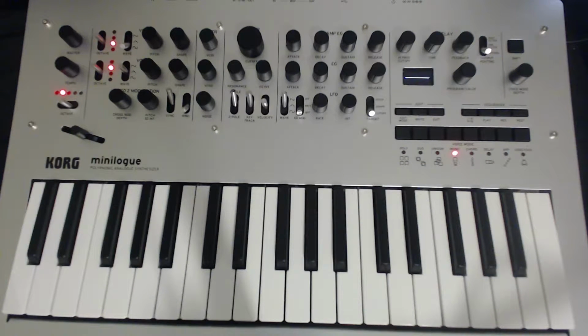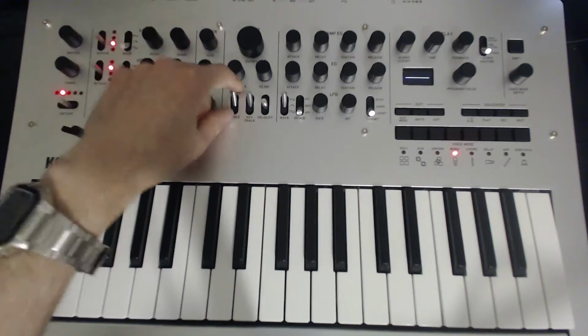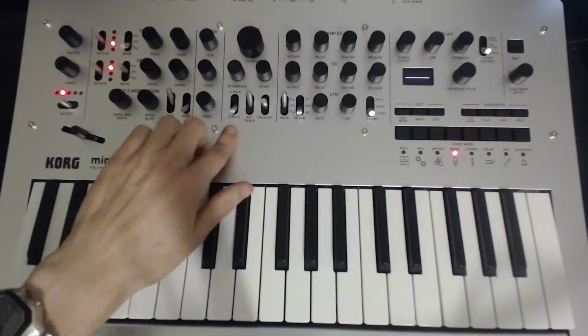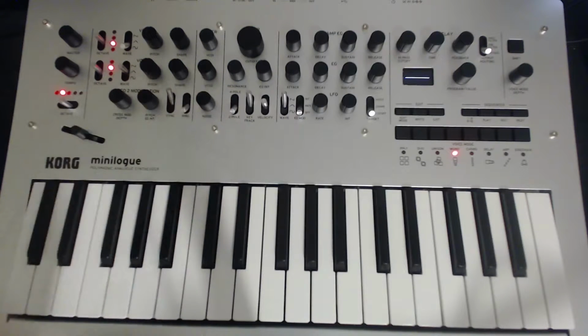This synthesizer has two modes. We have a two-pole mode and a four-pole mode. That nomenclature's kind of weird. You don't actually see that a lot on a lot of different synthesizers. And what that basically means is two-pole is a 12 decibel per octave filter, and four-pole is a 24 decibel per octave filter. Now, that's a mouthful of numbers. What the hell does that mean?